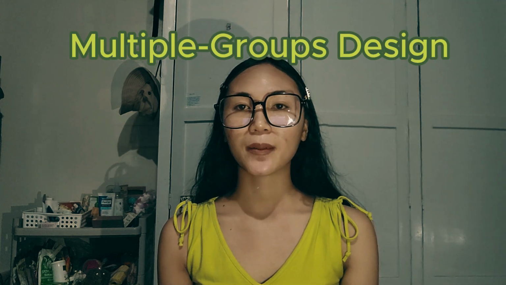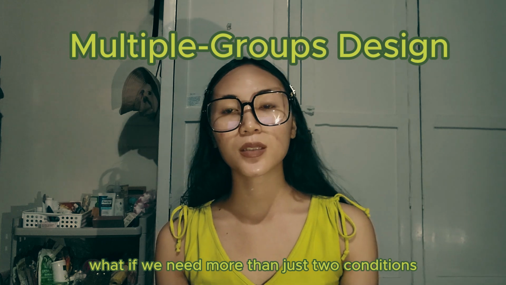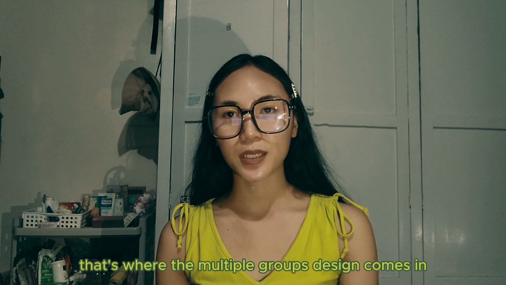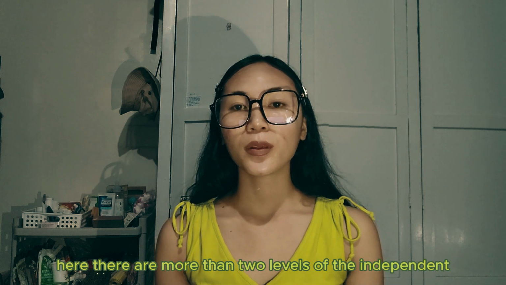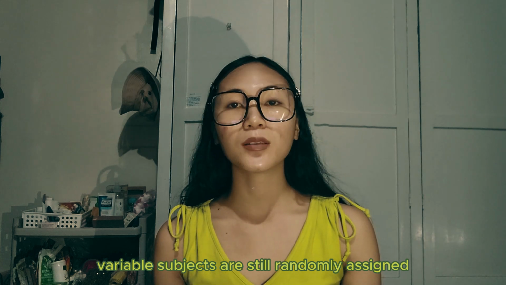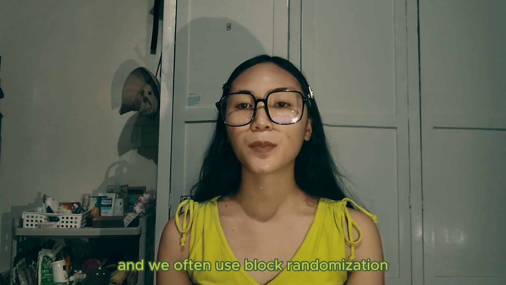Multiple groups design. What if we need more than just two conditions? That's where the multiple groups design comes in. Here, there are more than two levels of the independent variable. Subjects are still randomly assigned, and we often use block randomization to ensure equal group sizes.